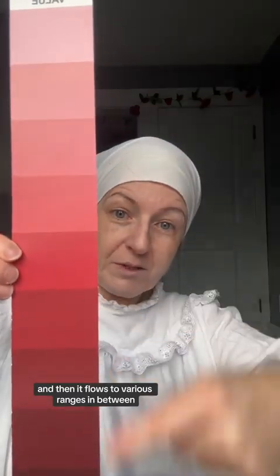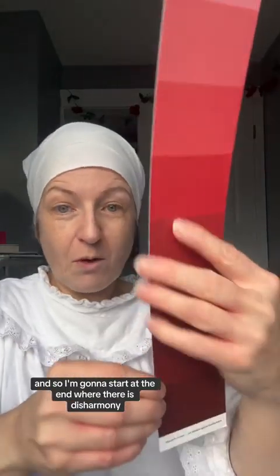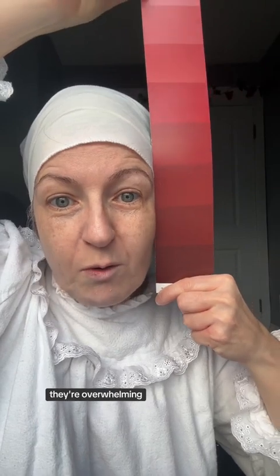Here's a look at the value assessor. Dark colors are down here, lighter colors are up here, and then it flows to various ranges in between, and there's the other side. I'm going to start at the end where there is disharmony. Darker colors are not in harmony with me. You can see I'm quite shadowed, they're overwhelming. As we move to the lighter colors, things appear in better harmony.